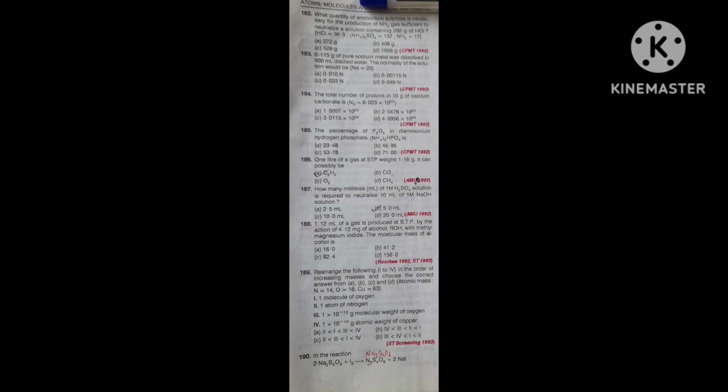Then for 127, how much Na2S2O3? It will give M. For 127, 254 is for 2M.